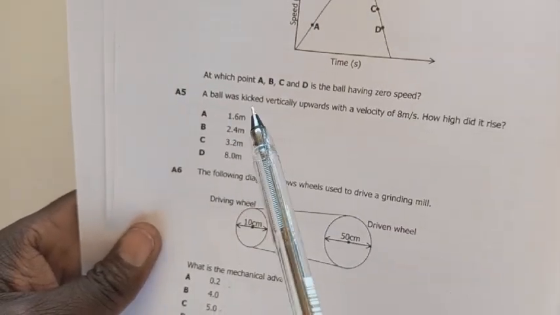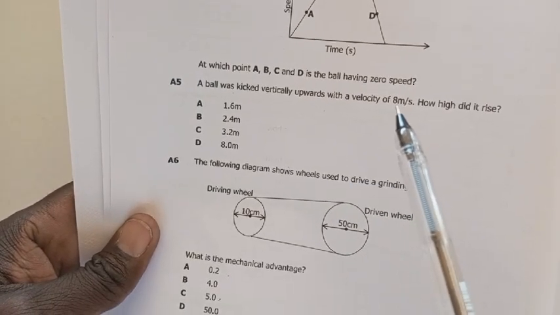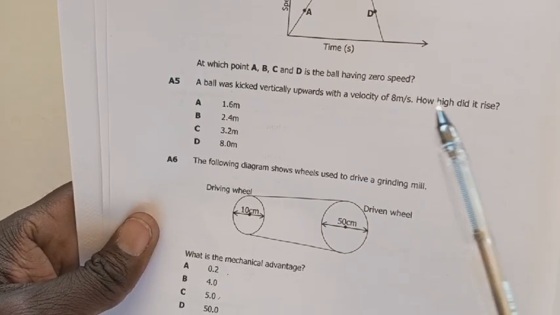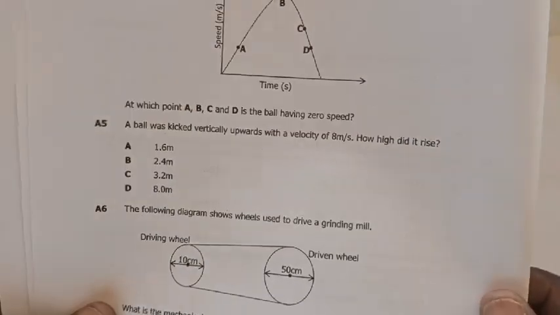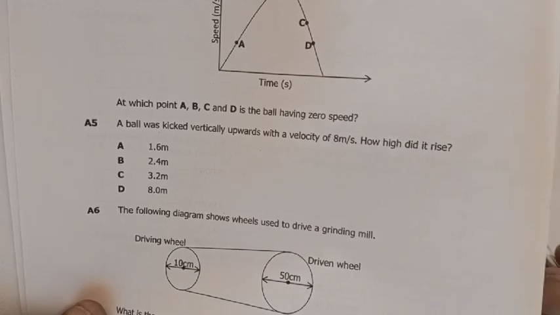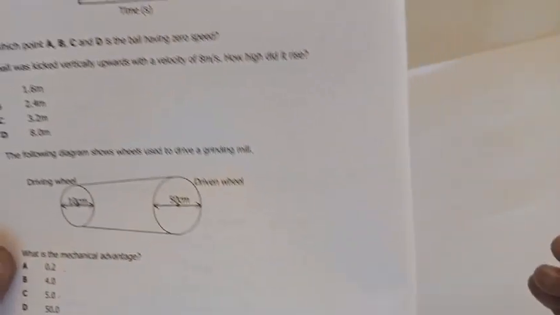Okay, a ball was kicked vertically upward with a velocity of 8 meters per second. How high did it rise? They want distance here. Now, these questions are a bit tricky. So questions of this nature are a bit tricky because you have only been given the velocity. You've not been given any other thing. So how do you solve such questions?